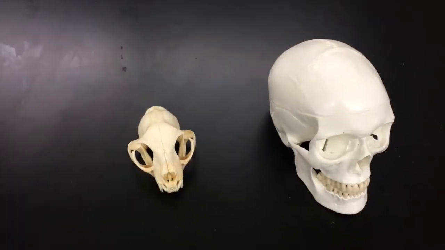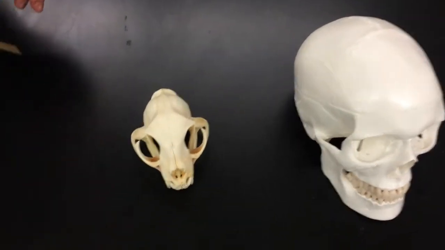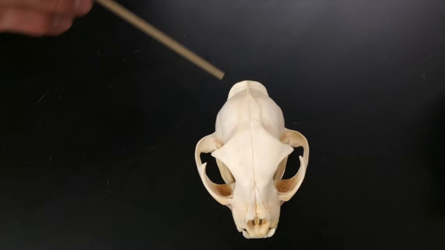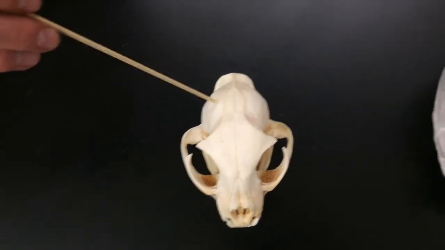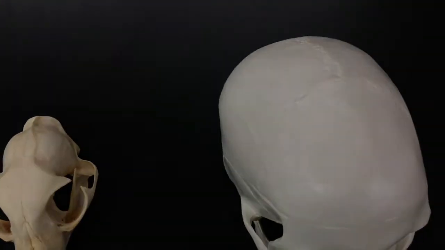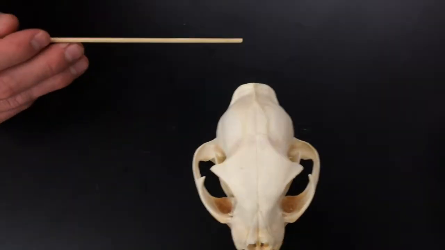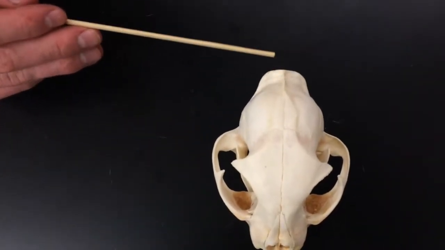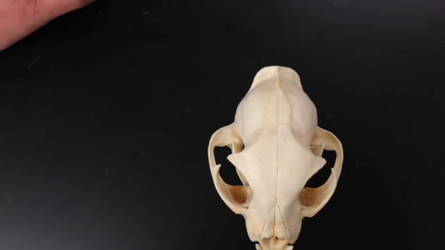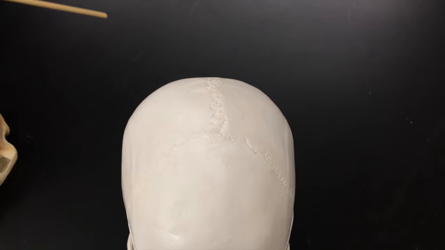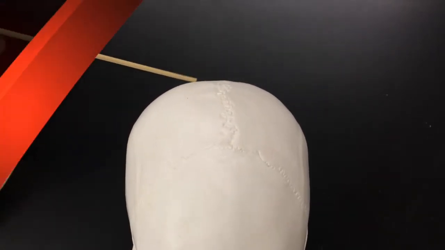Additionally, the cat and the human have the similarities of the parietal bone located here and here. The cat also has an additional bone located at what is also called the sagittal crest, which is also known as the interparietal bone. And as on the human, you can see here, they have the parietal bone located here.